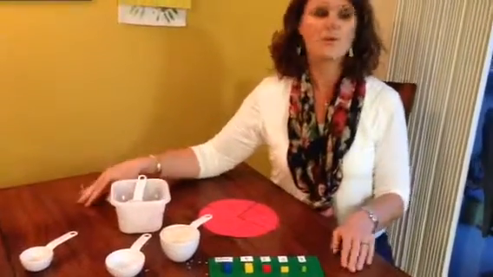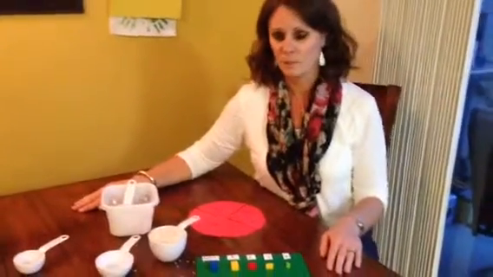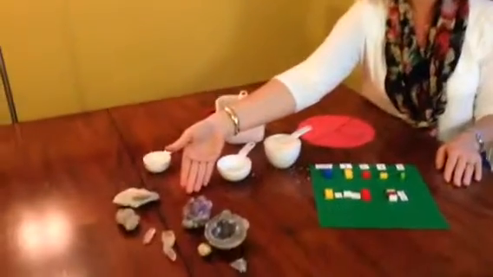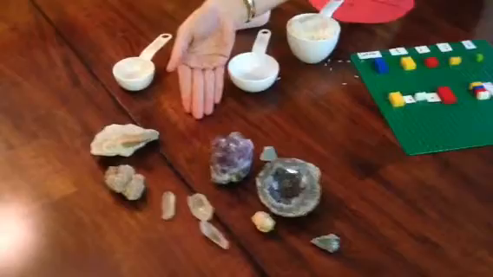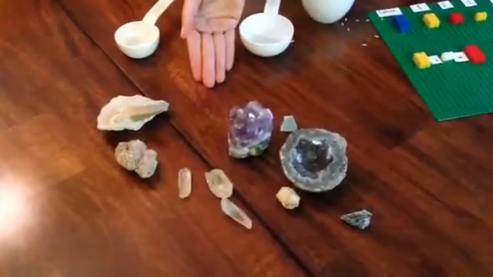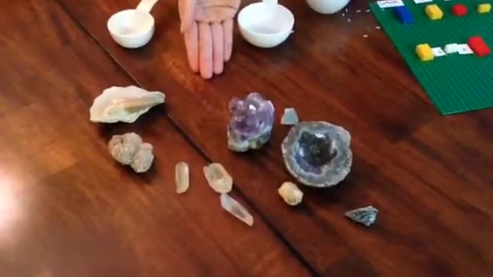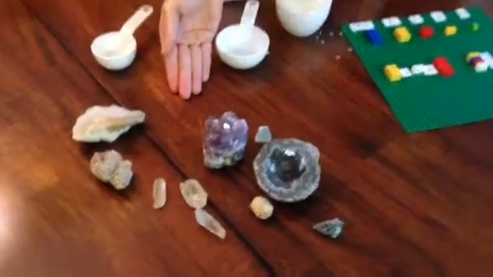Another strategy or example of SDAIE would be to bring in rocks when you're teaching rocks and minerals in science. Bringing in the actual rocks helps to bring science alive to the students. It enables them to have more clarity and understanding in the concept of rocks and minerals. These are some examples of Realia using the SDAIE strategy.